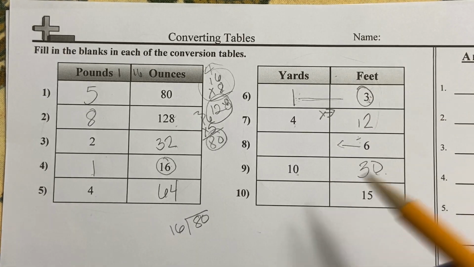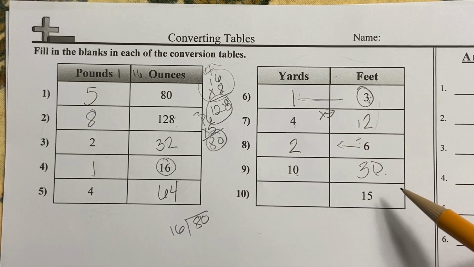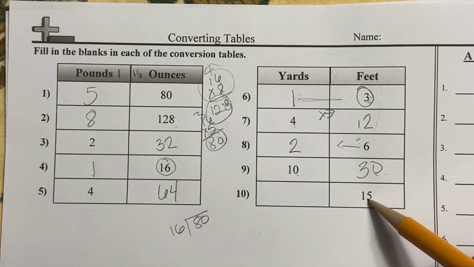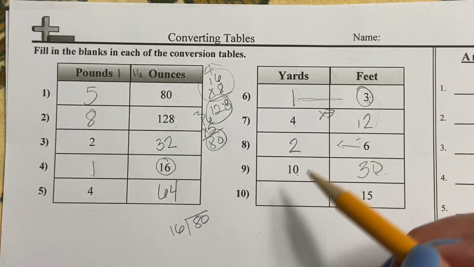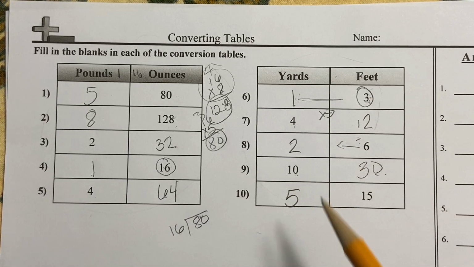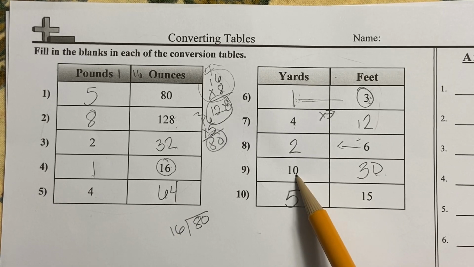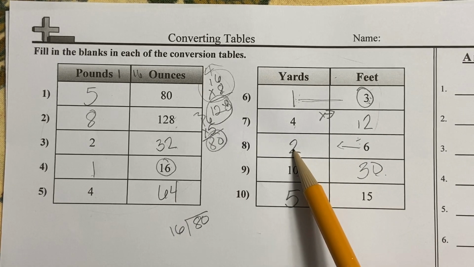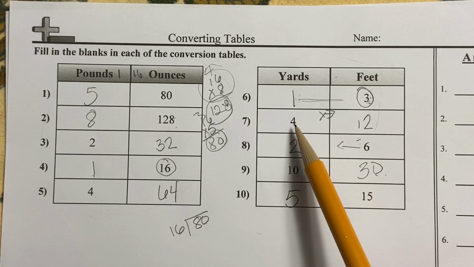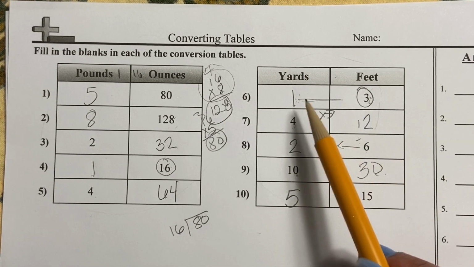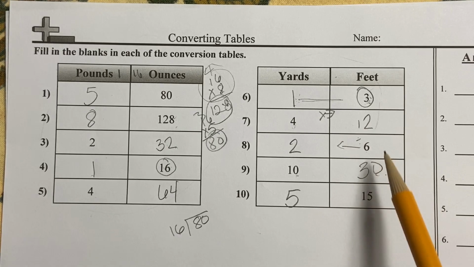6 divided by 3 is 2. 15 divided by 3 is 5. 5 yards equal 15 feet. 10 yards equal 30 feet. 2 yards equal 6 feet. 4 yards equal 12 feet. And 1 yard equals 3 feet.